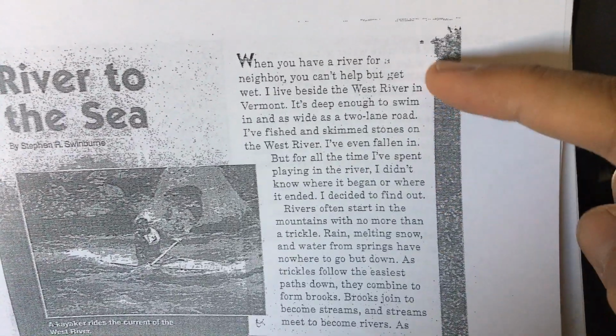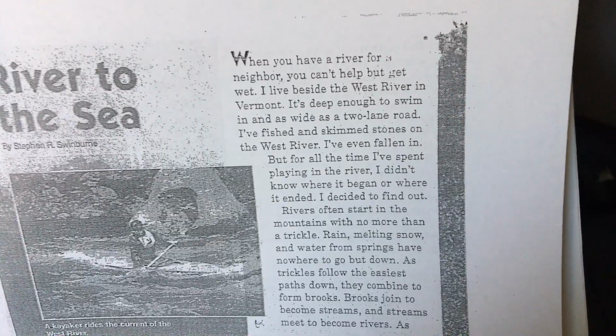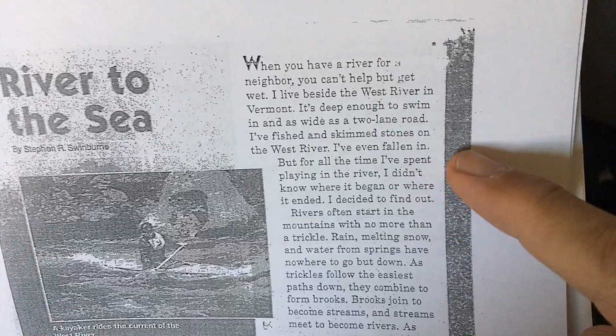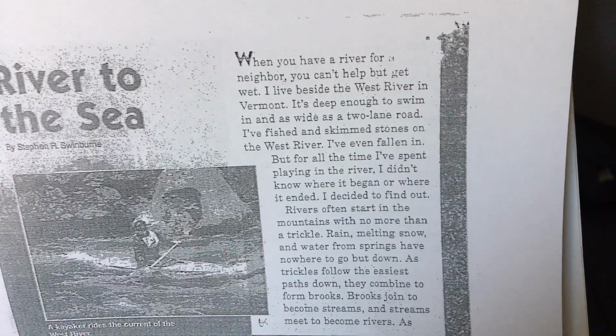That's a nice little introduction paragraph there, isn't it? Kind of hooked us there with talking about the river. Told us what this article is going to be about. He's going to find out where the river began.